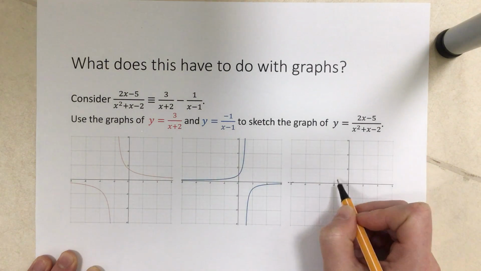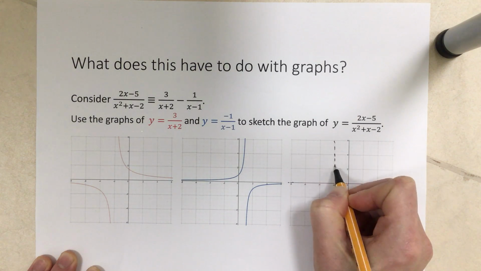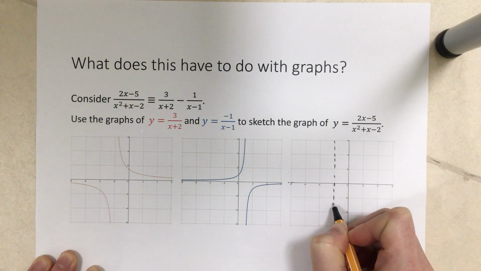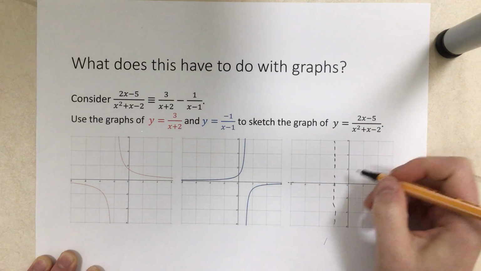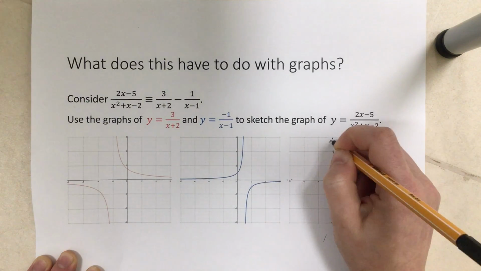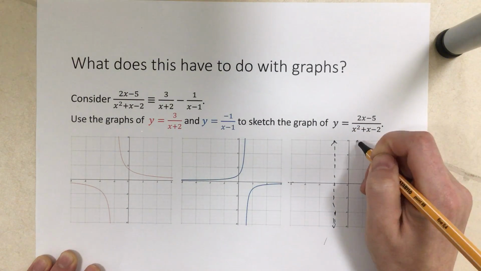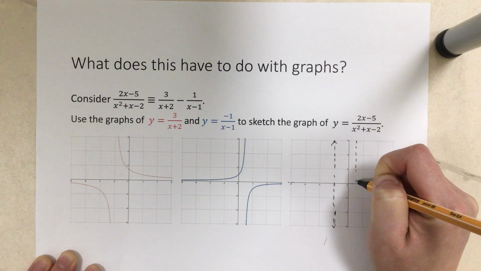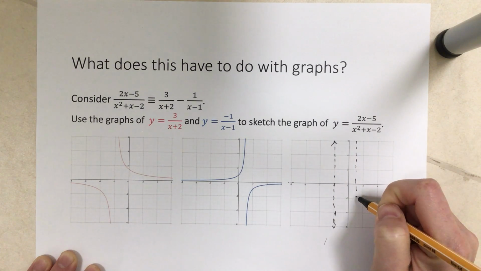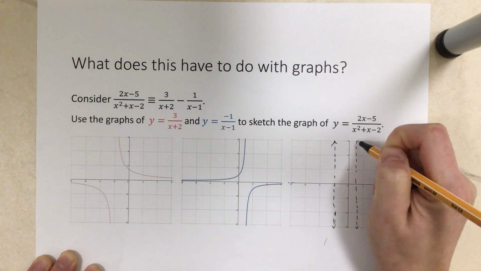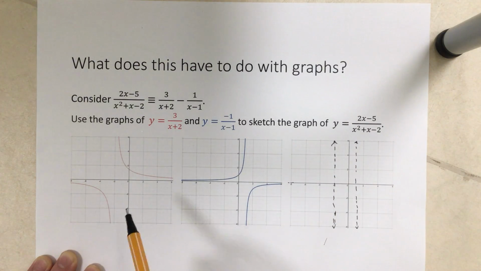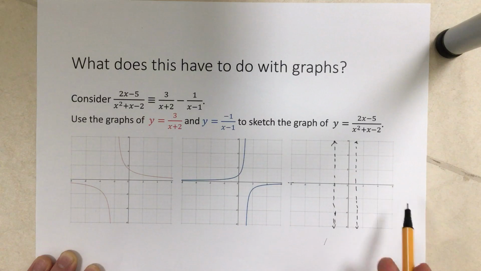My asymptotes are going to be at negative 2 because the first one has an asymptote at negative 2. And at 1, that was kind of funky here. And at 1. So I have 2 asymptotes because there are 2 problems with x here. In both cases, they're going to be approaching 0.